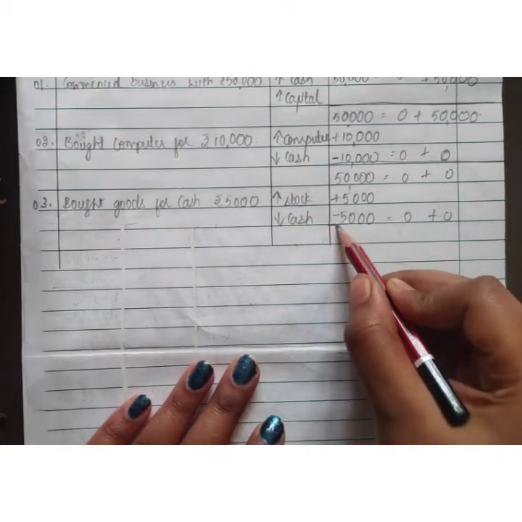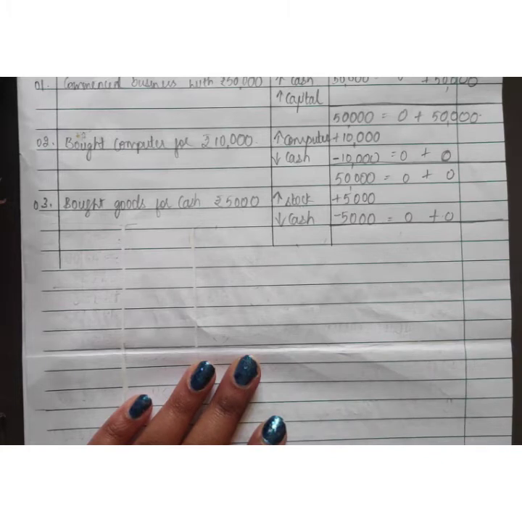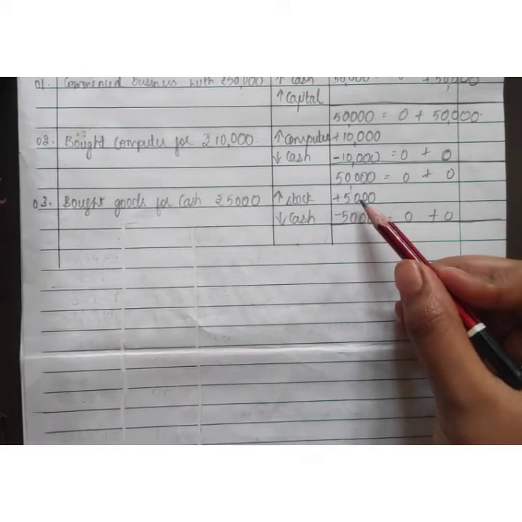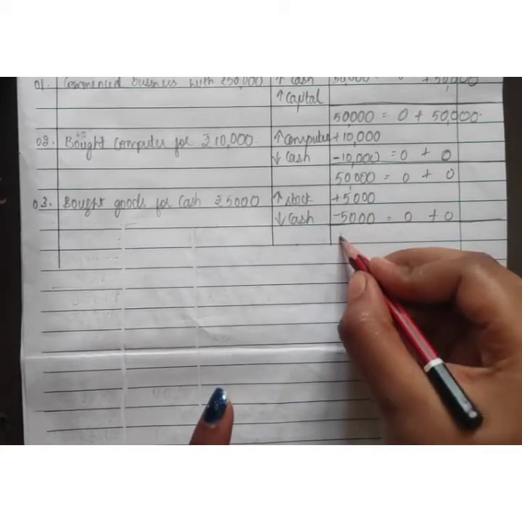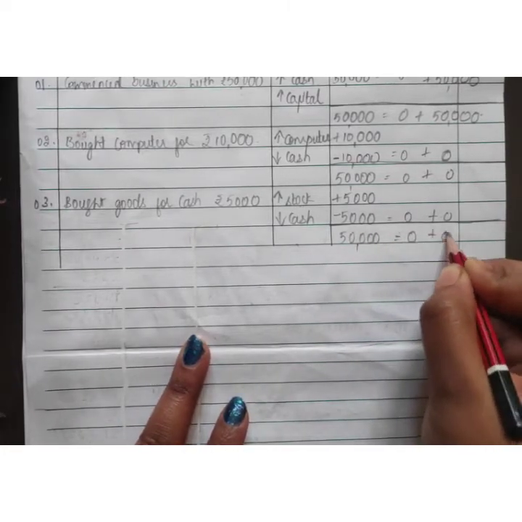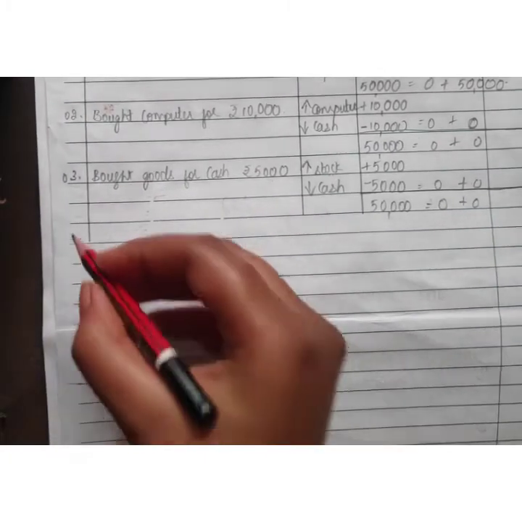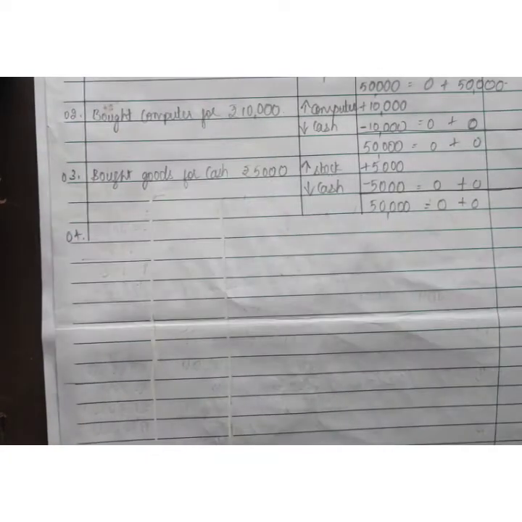So what I have to do after every transaction, I will draw a line, and then 50,000 plus 5,000 is 55,000 minus 5,000 is again 50,000 equals 0 plus 0, because there is nothing under liabilities and capital. So now we will start with the fourth transaction.